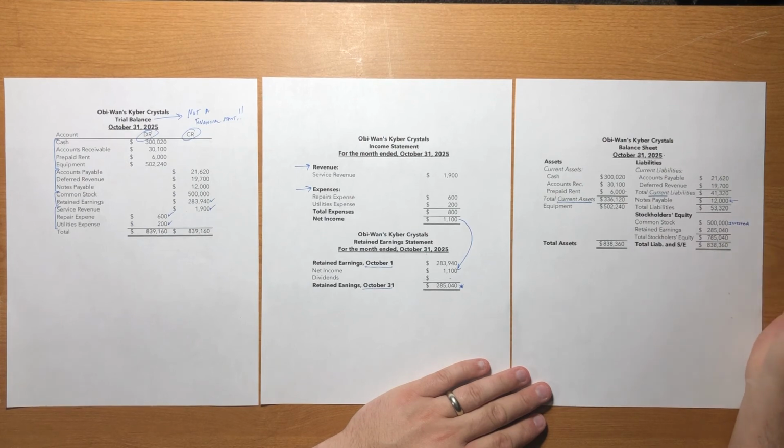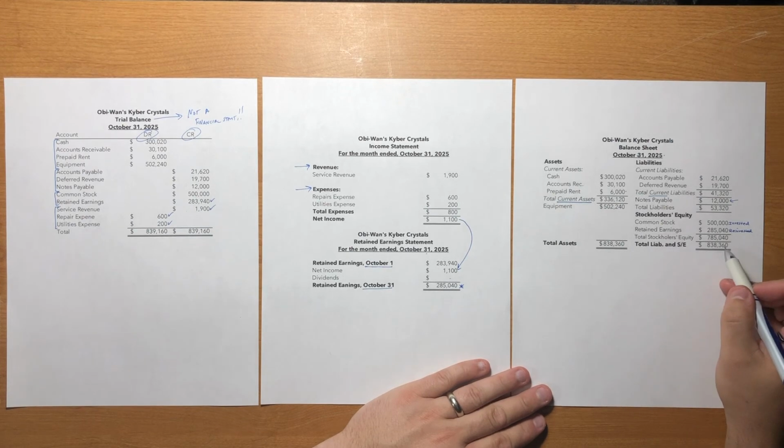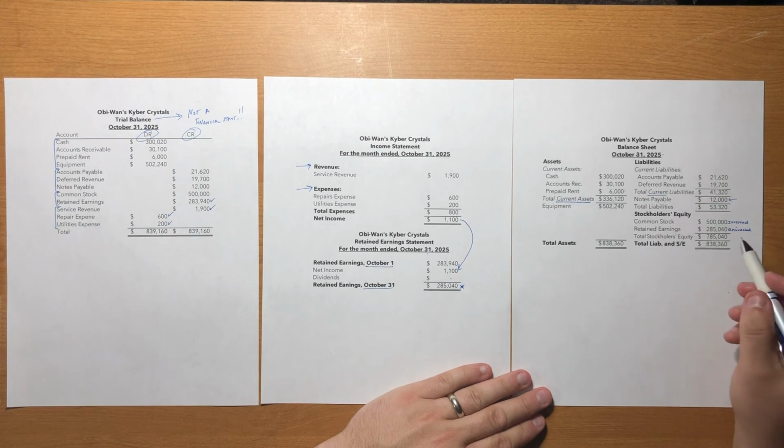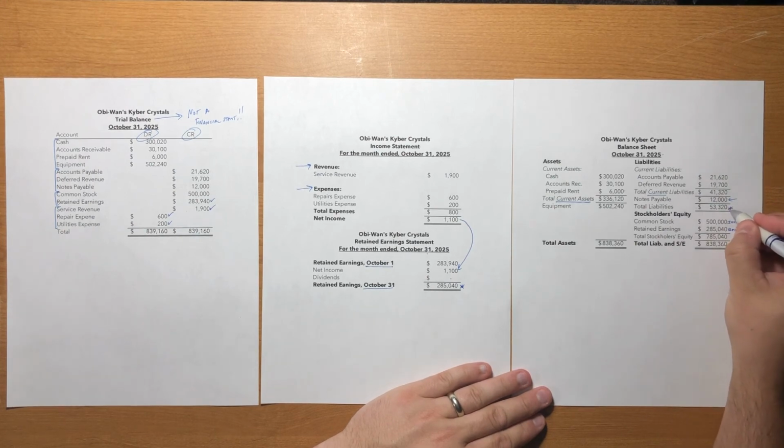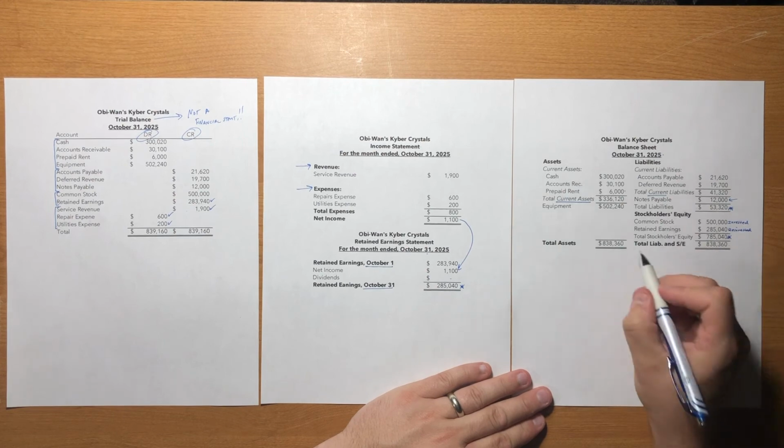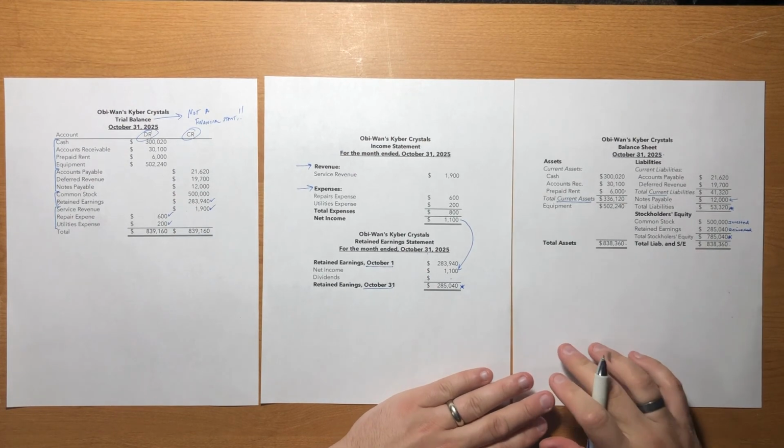And I have retained earnings, the amount reinvested by the owners. My total stockholders' equity then is $785,040. And it shows when I add my liabilities and my total equity, I get the same amount as my assets. So my balance sheet is balanced.